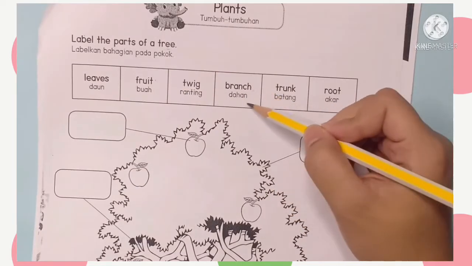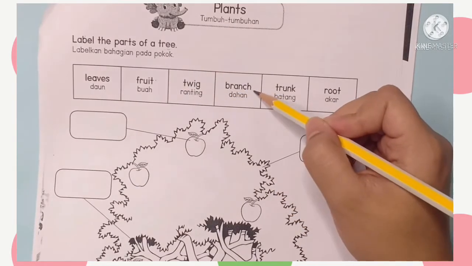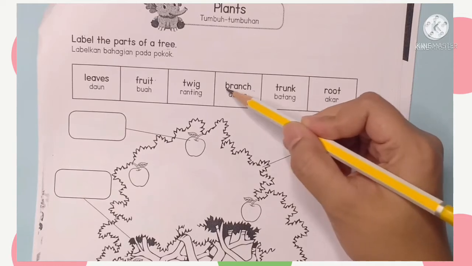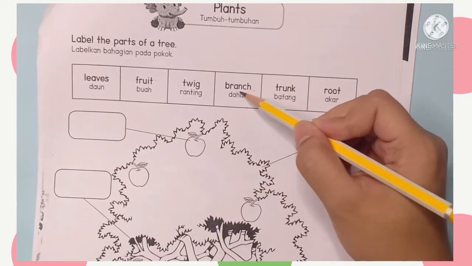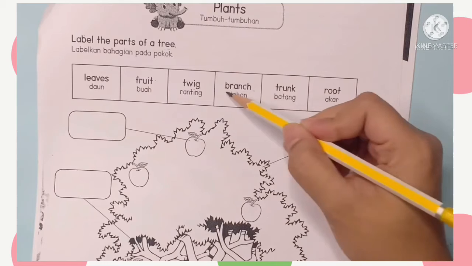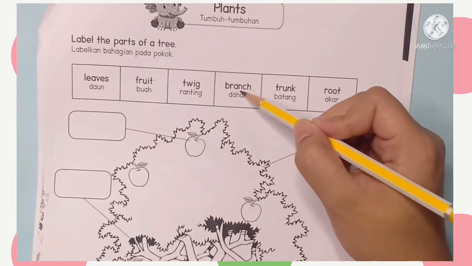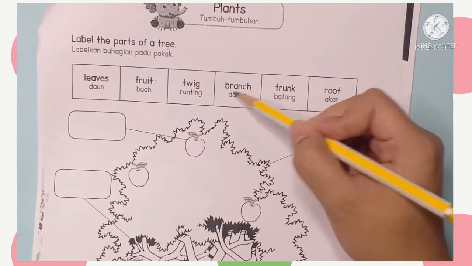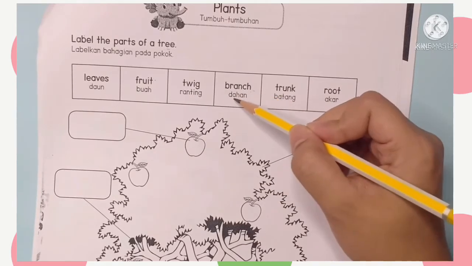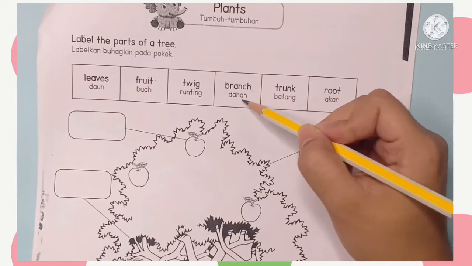Branch, dahan. B-R-A-N-C-H, branch. D-A-H-A-N, dahan.